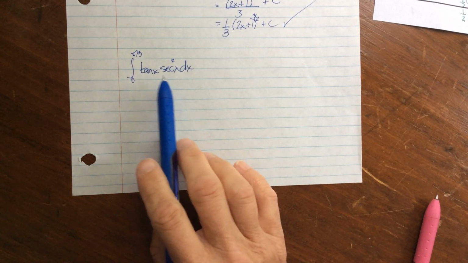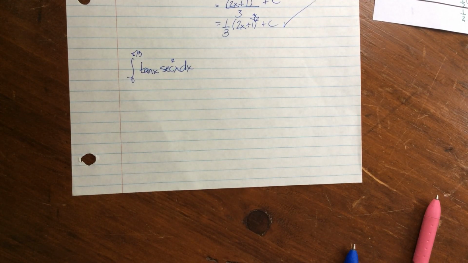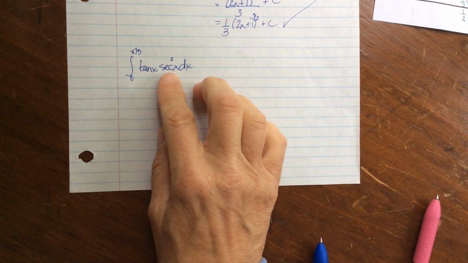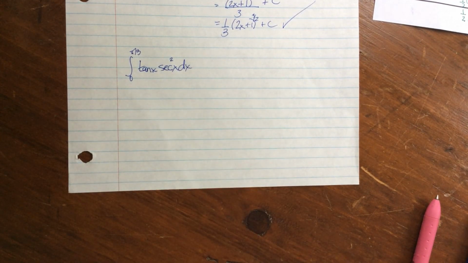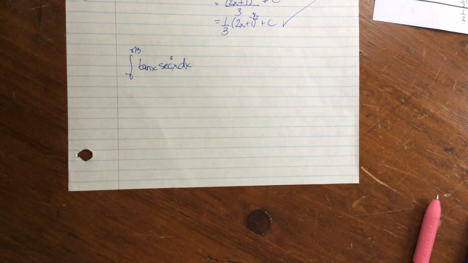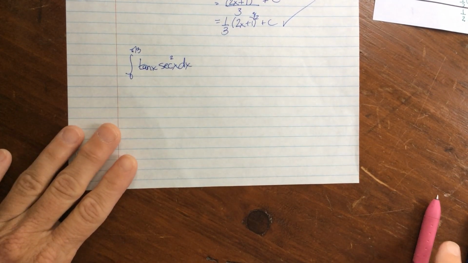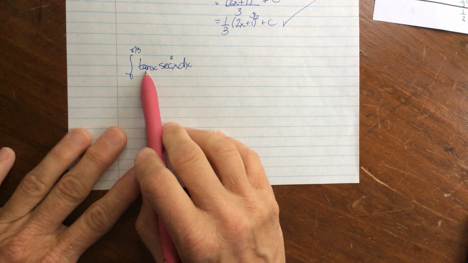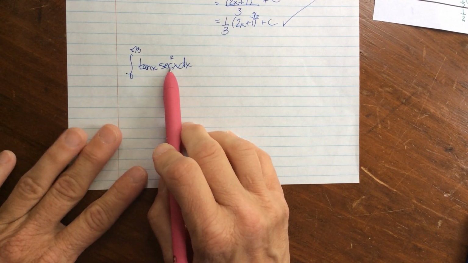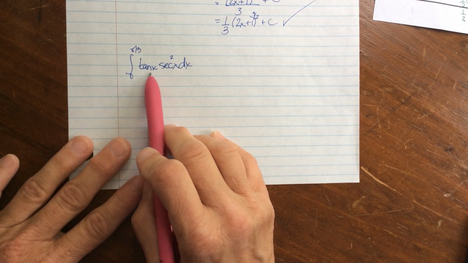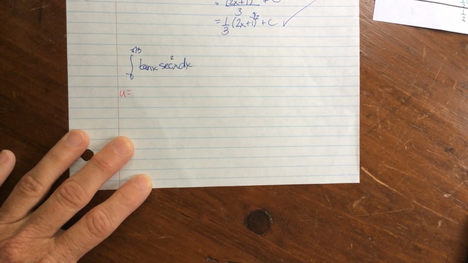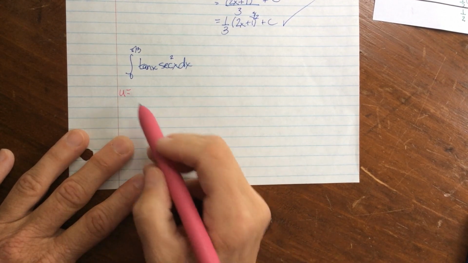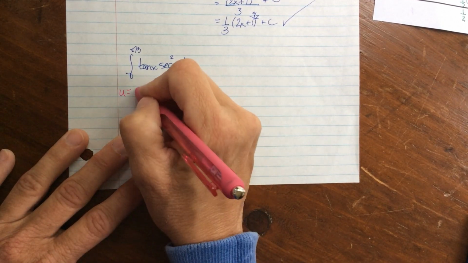My first thought might be to write secant squared as 1 over cosine squared, but multiplying that by tangent doesn't get me anywhere. So I do, though, recall that secant squared x is the derivative of tangent of x. So I am going to try this u substitution. So I will let u equal tangent of x.